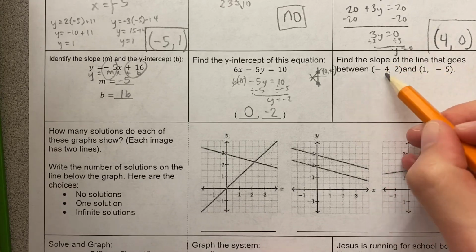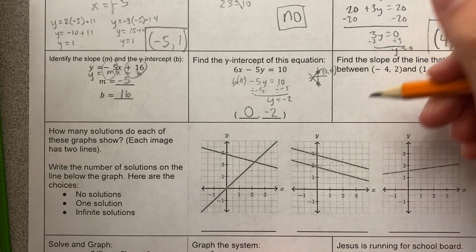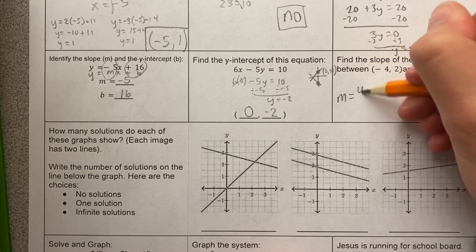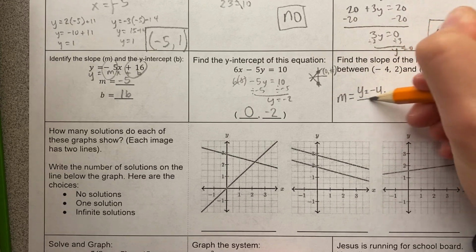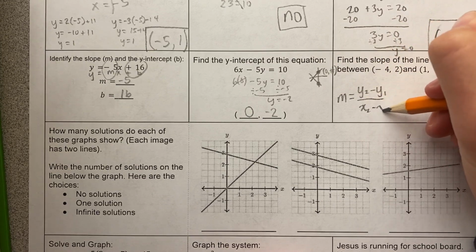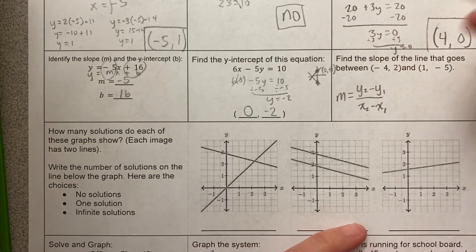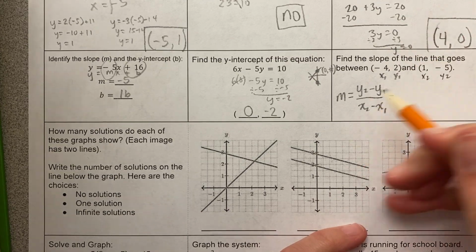Find the slope of the line that goes between (-4, 2) and (1, -5). You'll be provided with the slope formula on the final exam, so this is not something you need to memorize, but one thing I highly recommend you do is write down the points off the screen and label them x1, y1, x2, y2. That way, when you go to plug in, it's really easy.